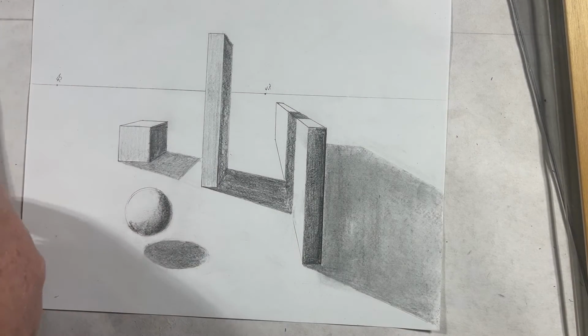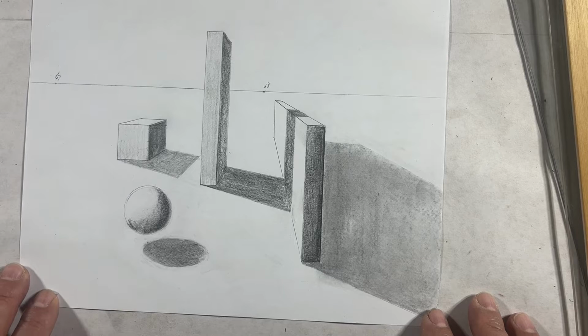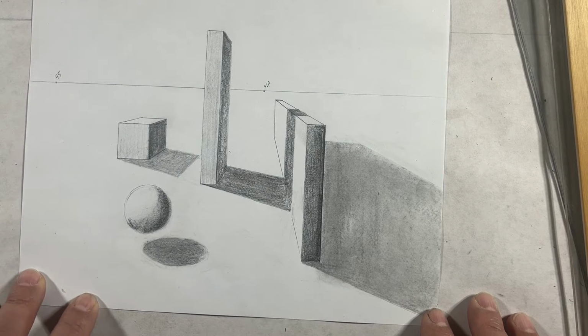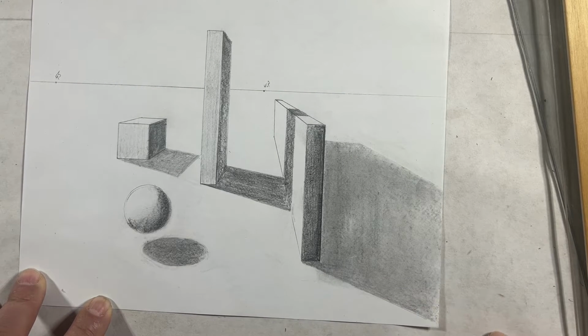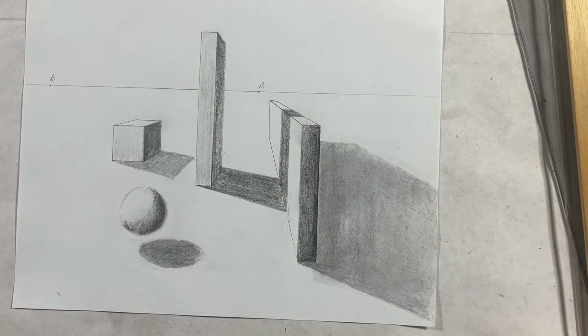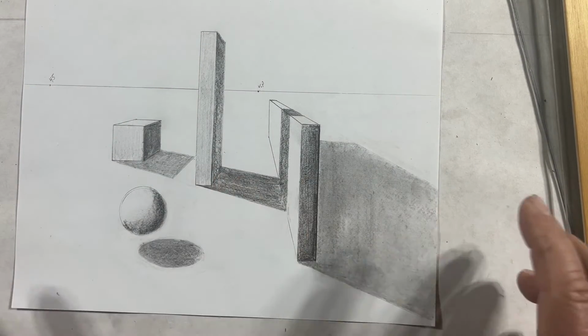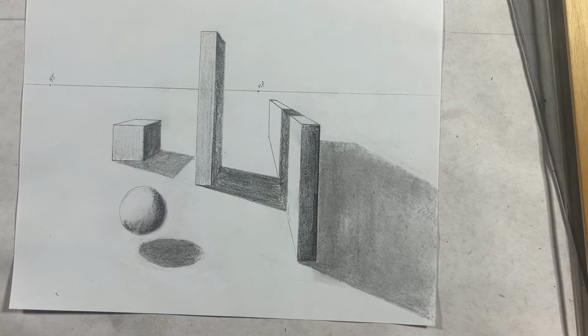By putting in the cast shadows, we can actually get some additional information about the time of day it is, the mood, the height of the light, the direction of the light source, etc. So to me, the cast shadows are what holds all of this together. It makes these items look like they're part of this background.